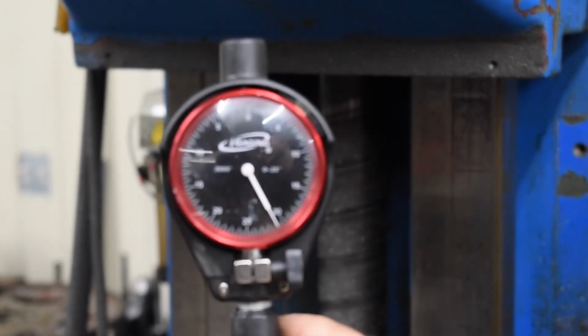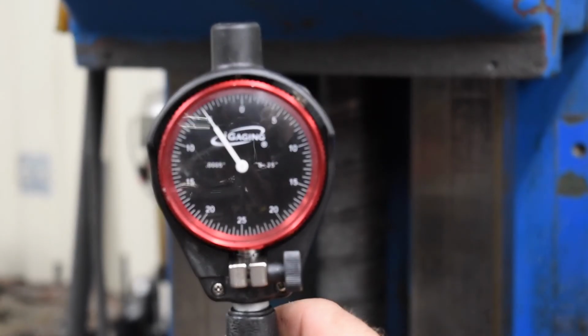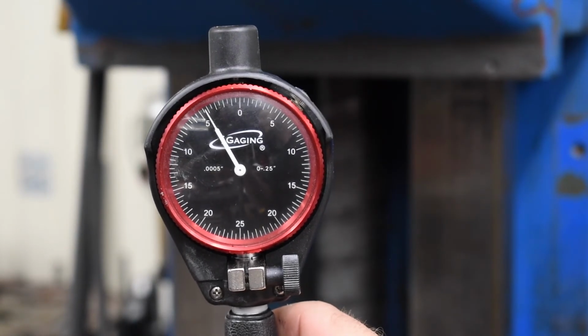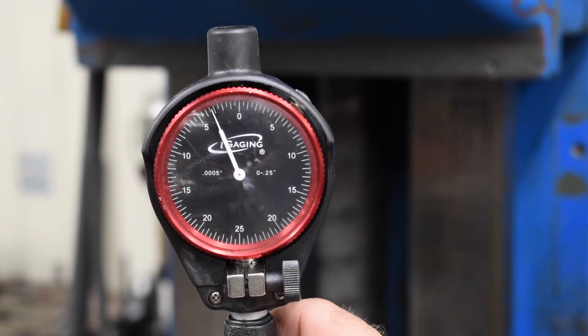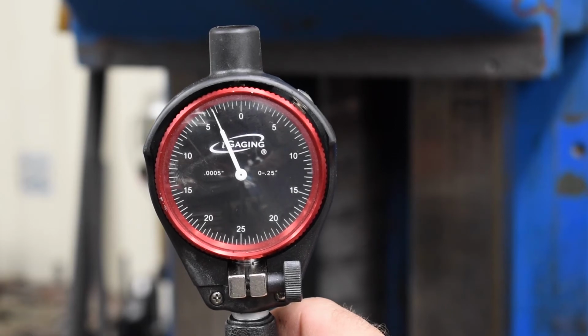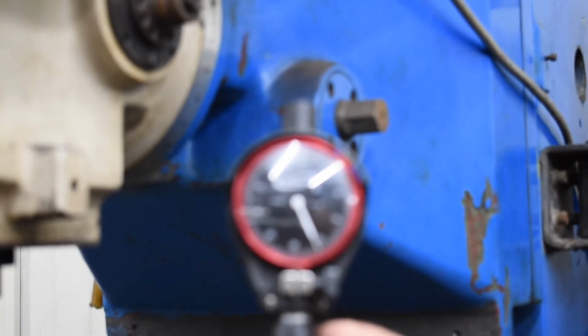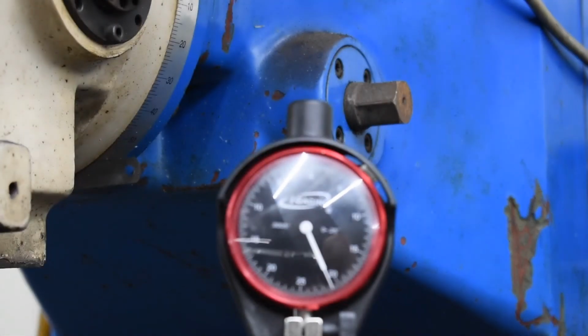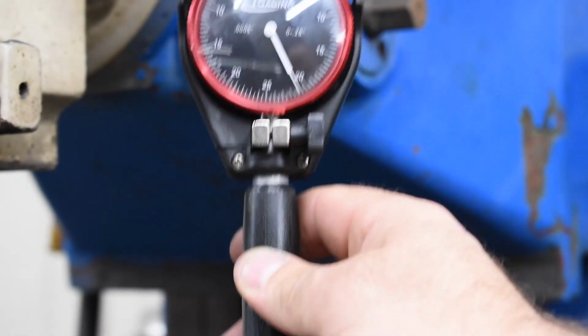Let me turn that to where you can see it. So I'm seeing about 3.5 thousandths, maybe a little bit less. And we're going to do the top measurement. Hopefully we don't get too much glare on this one as I sweep it this way.